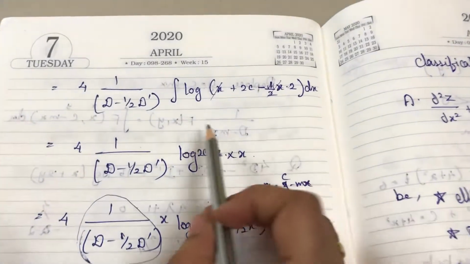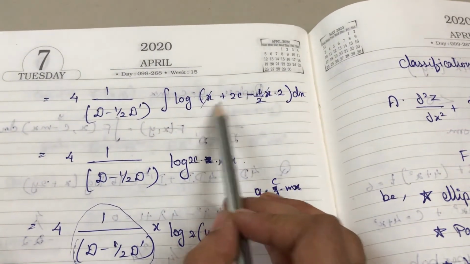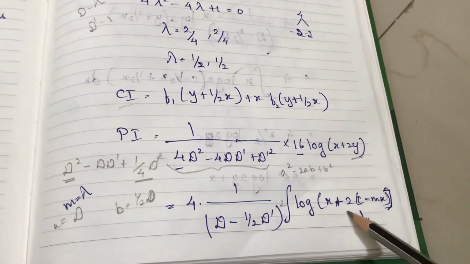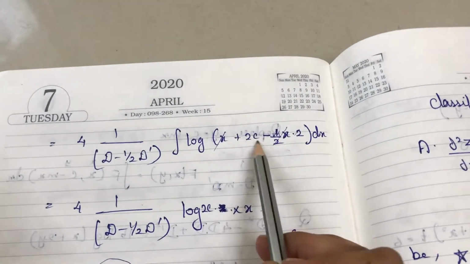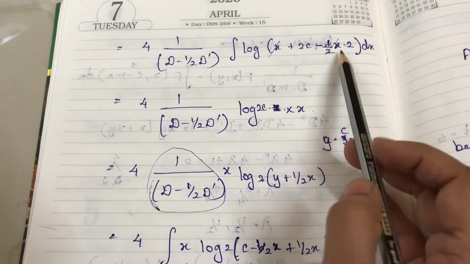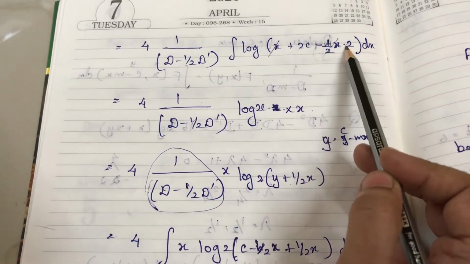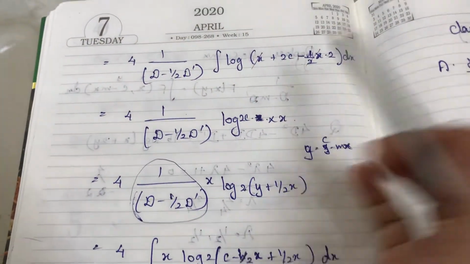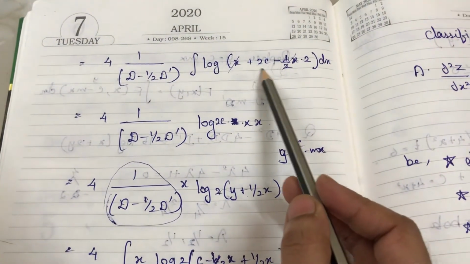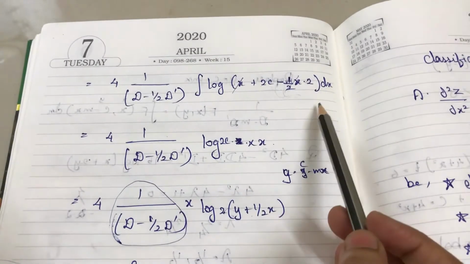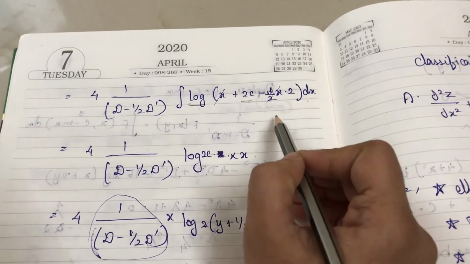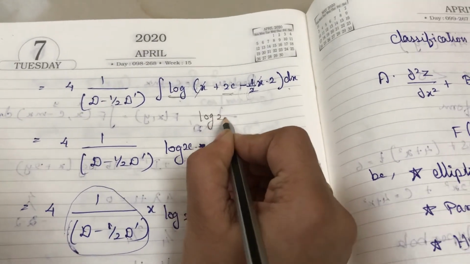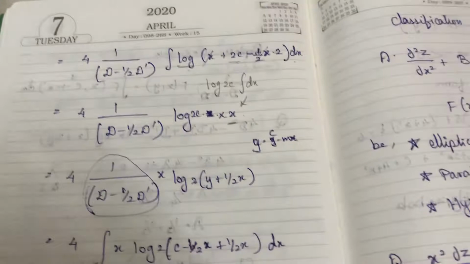Okay, after that you can see here inside, 2 into c minus mx, right? So I'm just writing 2c minus 2mx. m is nothing but 1 by 2. So I'm just writing here. As you can see here, this 2 will get cancelled, and this x will get cancelled because it is plus and minus. So the only thing remaining is 2c, and here log 2c is a constant value. So this will be log 2c integral of dx. So I will get only x.